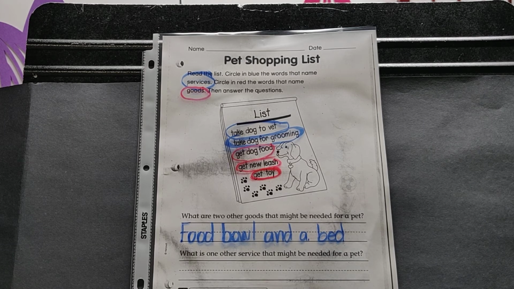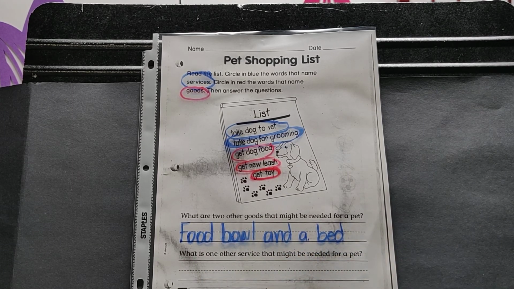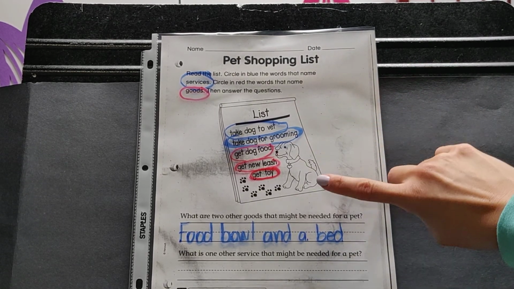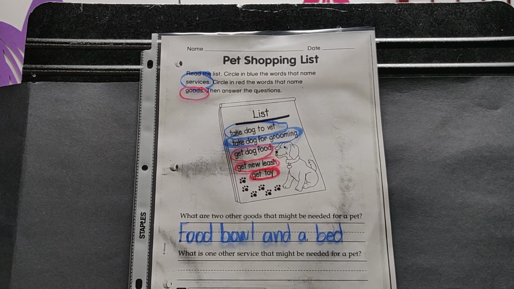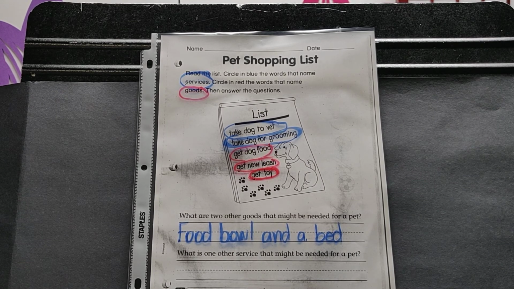Okay, the last one. What is one other service that might be needed for a pet? We've already talked about a vet and grooming, but I can also think of something else you might need someone to do for you for a dog. For example, if you were to go on vacation for a couple days and you cannot take your dog with you, what would you do with your dog? You can't leave it at home alone. Maybe if there's a family member nearby, they could take care of it.